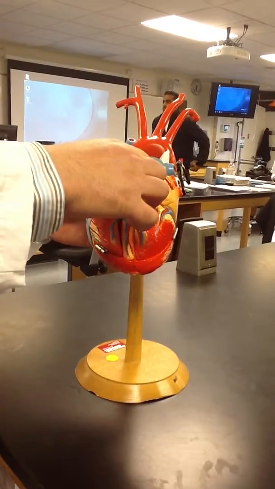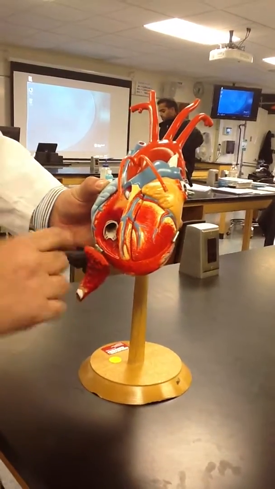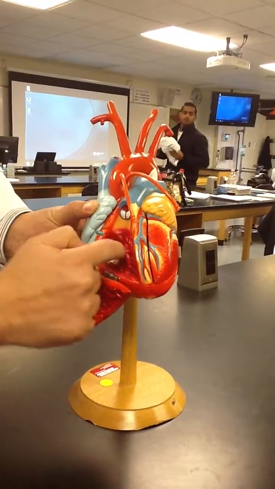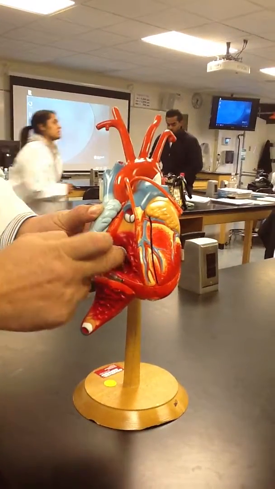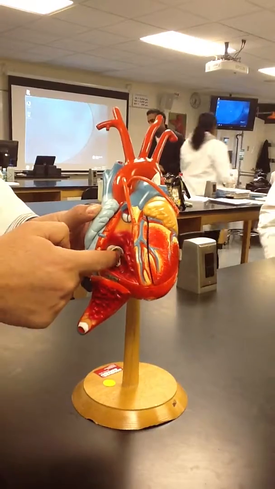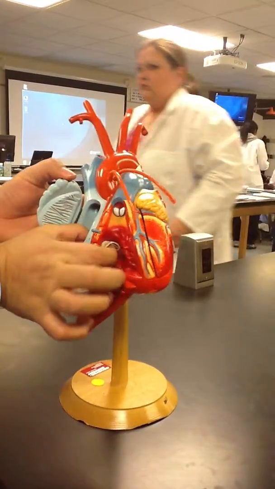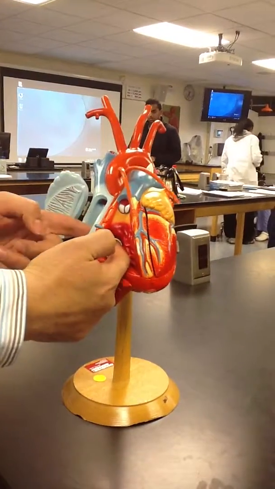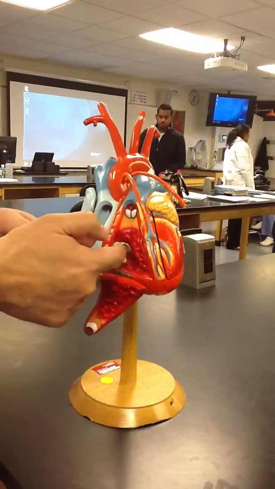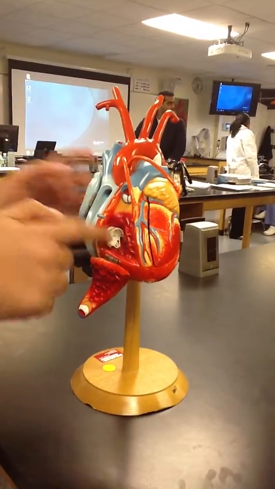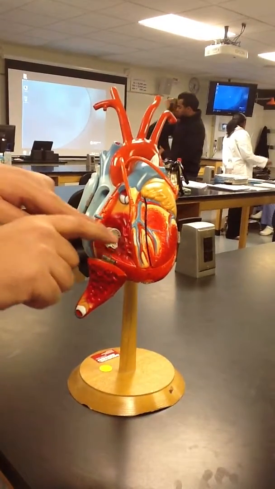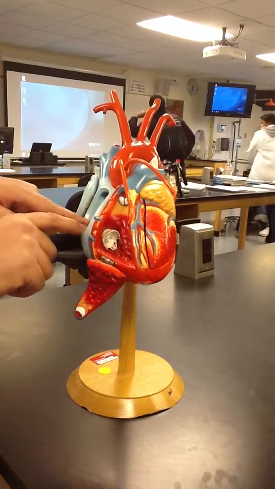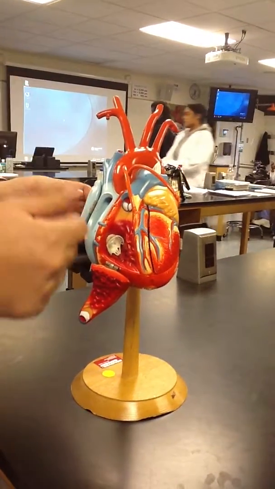And if we open this, look at the cusps, 1, 2, 3. 3 cusps, or 3 parts, 3 flaps. This is what is communicating between the right atrium on one side and the right ventricle on the other side. They are communicated through this valve. So what did we call this valve? First, it's between the atrium and ventricle, so we call it AV valve, atrioventricular valve. This is the first name.